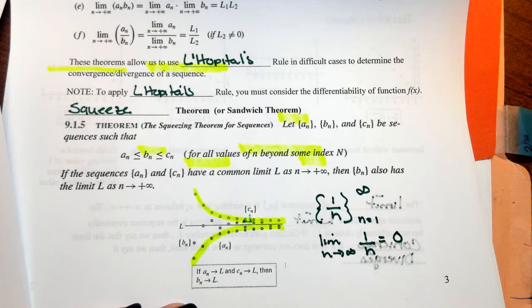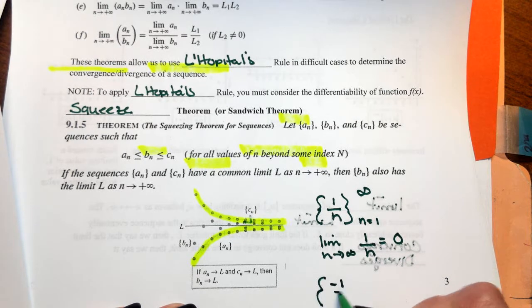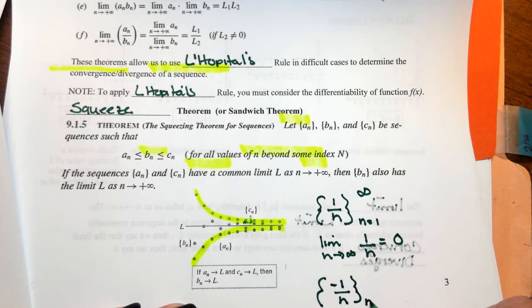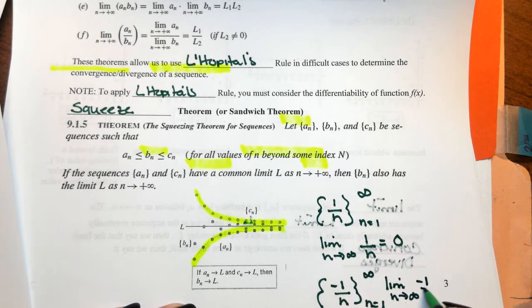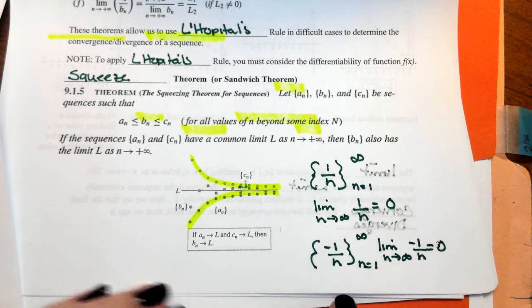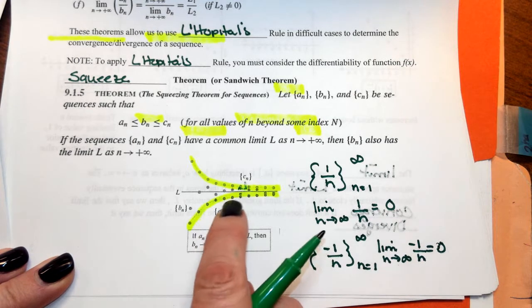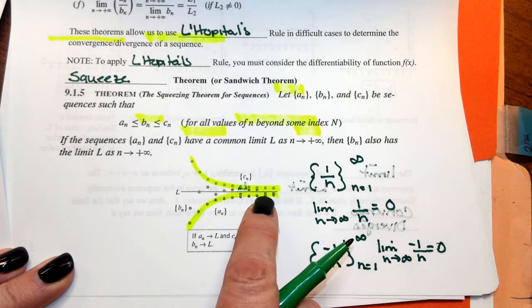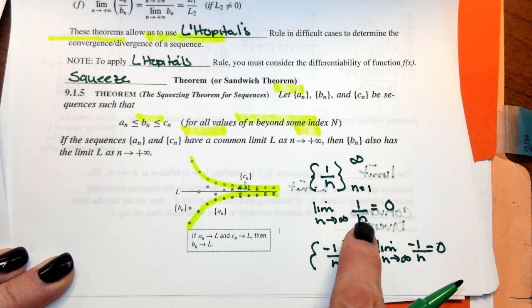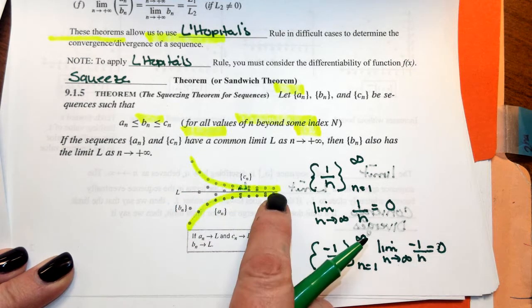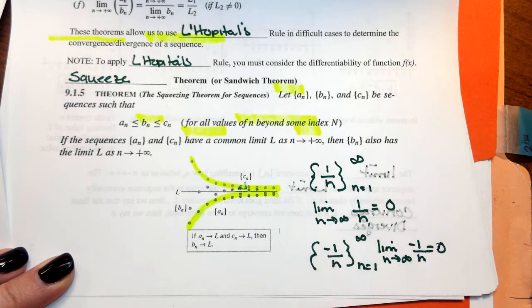Now if you take a look at another sequence, negative 1 over n, n equals 1 to infinity, and I want to find the limit as n approaches infinity of negative 1 over n. That is also approaching 0. So that's an example. All these terms in the sequence would be negative, however, they're still approaching that fixed limit of 0. All these terms in the other sequence are positive, but it's also approaching 0. So that's what they're talking about with the squeeze theorem.